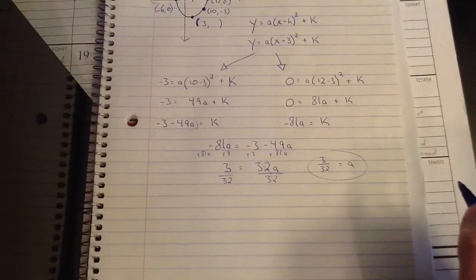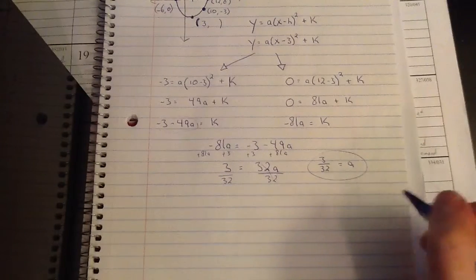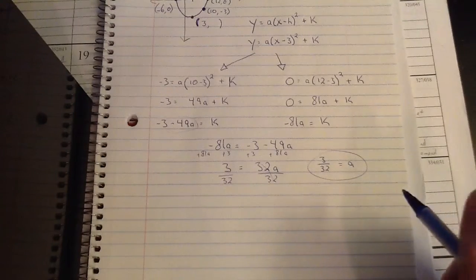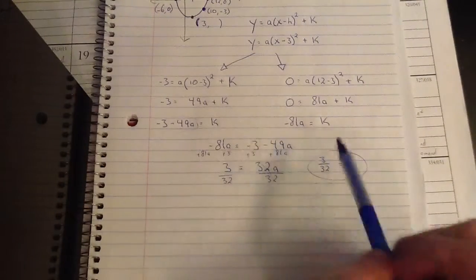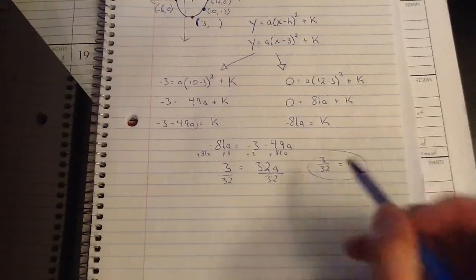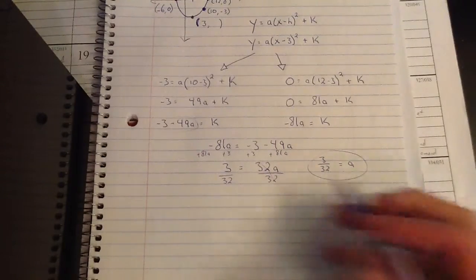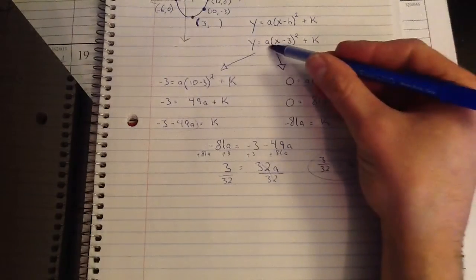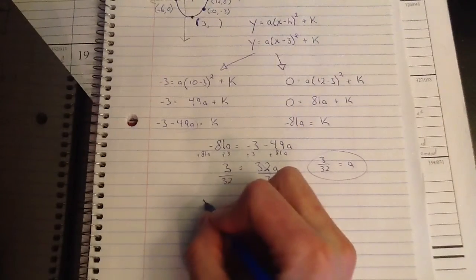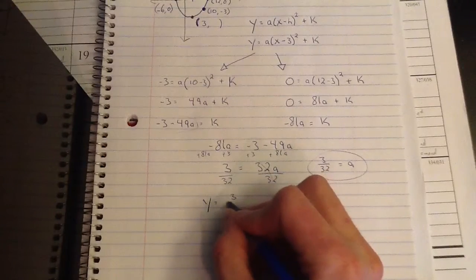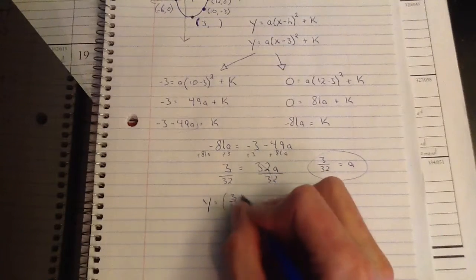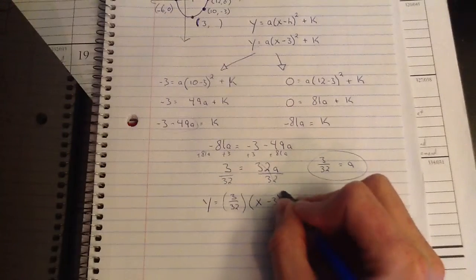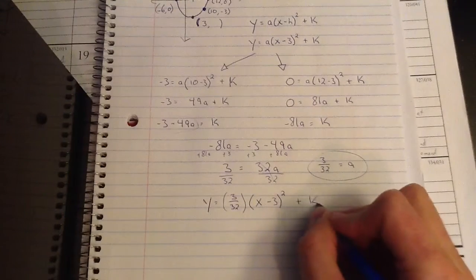And again, this is the long way of doing it. We showed the other way. If you want to know the other way, you might as well stop this video and go back and look at the other one, because there's a quicker way to do it, but this one's almost just great practice. 3 over 32 equals a. Go back to our main equation up here and put a in for that, and you'll get y equals 3/32 times (x - 3)² plus k.